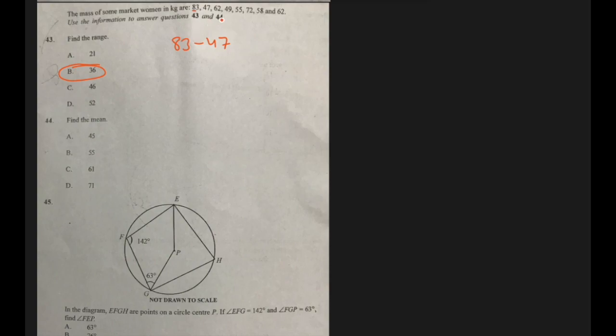Mean: add all of them and divide by how many? 1, 2, 3, 4, 5, 6, 7, 8. They are 8. Always be very careful that you don't make any mistakes in such cases, okay? And now add them and divide by 8.